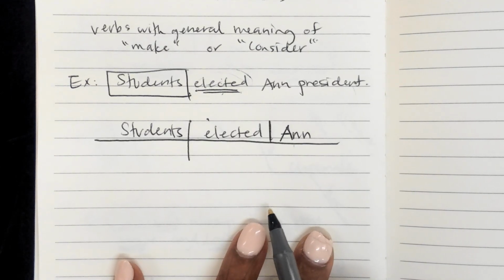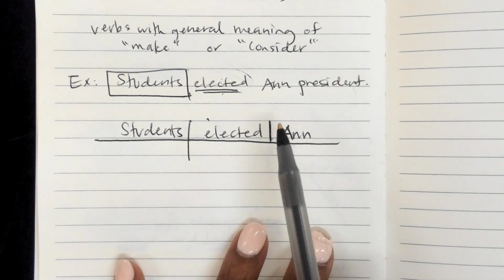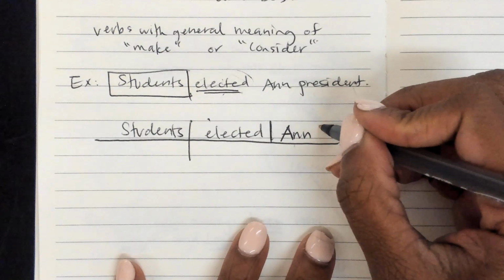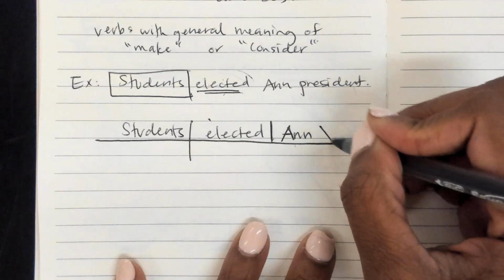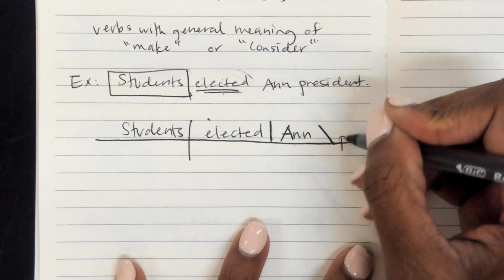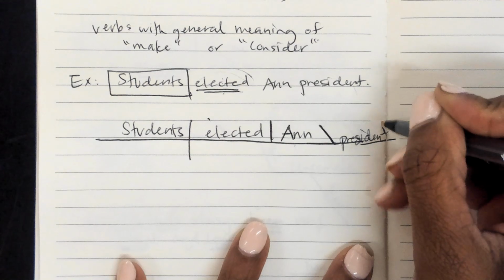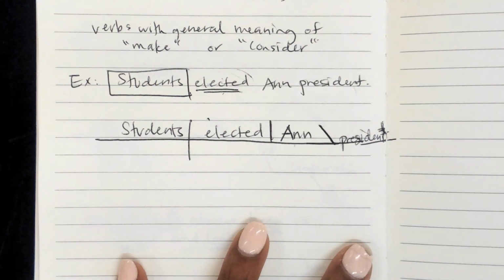Now, what did they elect Anne? They elected her president. So this is my object complement. Just like we would do with a subject complement, draw a slanted line and then write your object complement. Okay, not so bad, right?